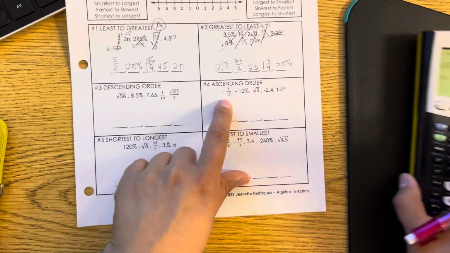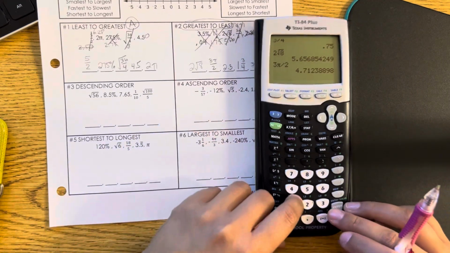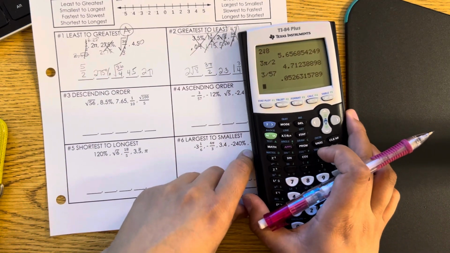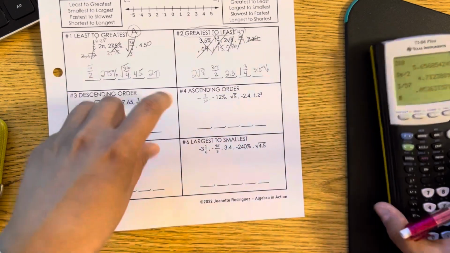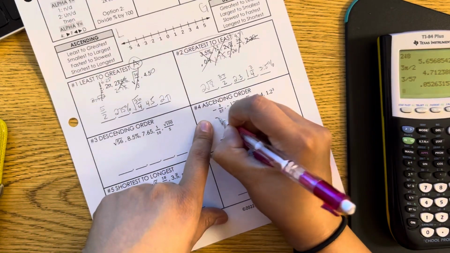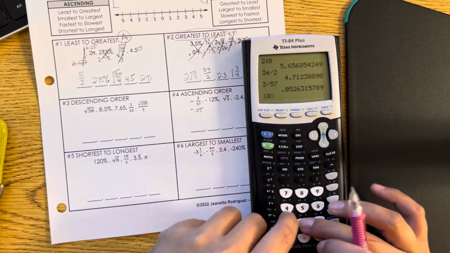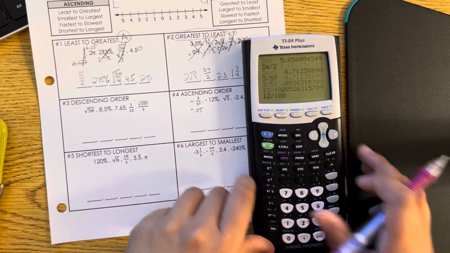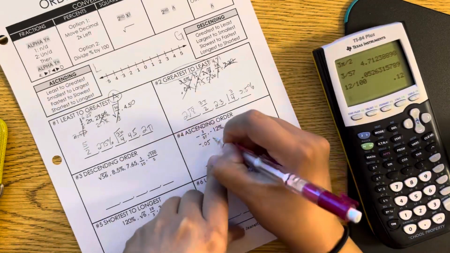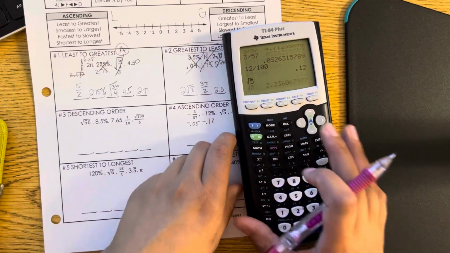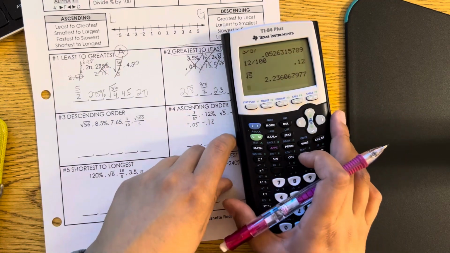Okay, quickest way to change a fraction to a decimal. 3 divided by 57. 0.05 or 0.06? 0.05, but it's negative 0.05. What's the quickest way to change a percent to a decimal? Divide by 100. But it's negative 0.12. Square root of 5. 2.23 or 2.24?